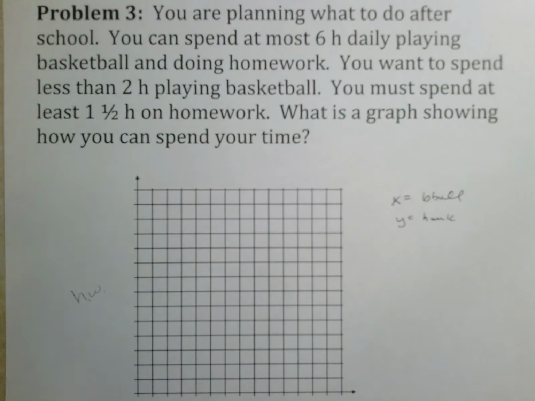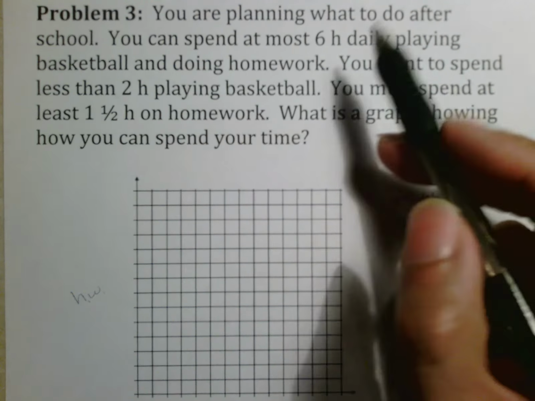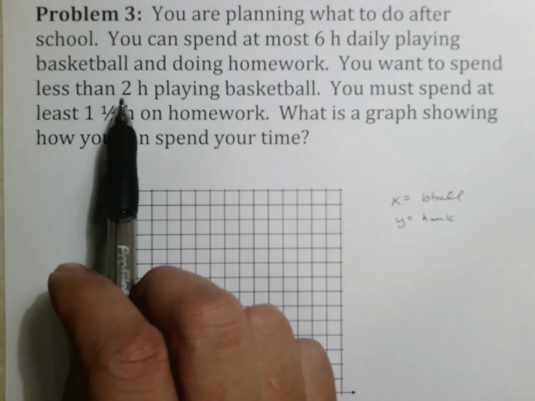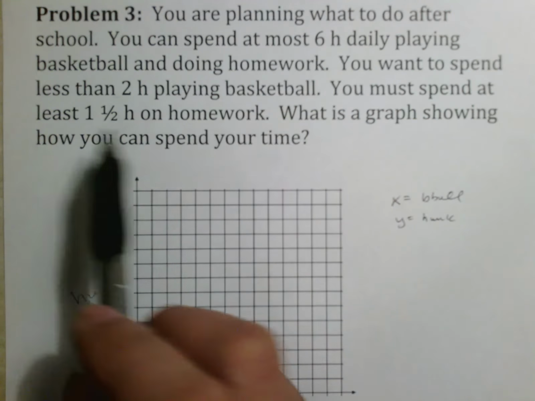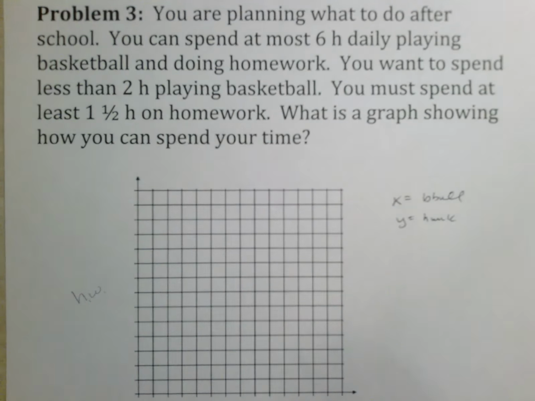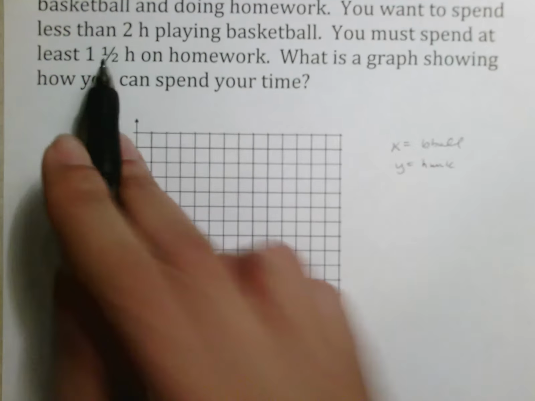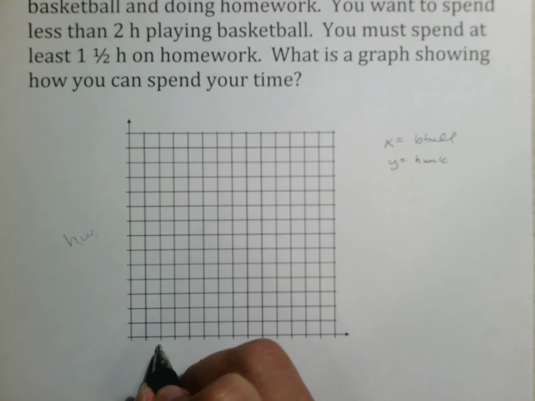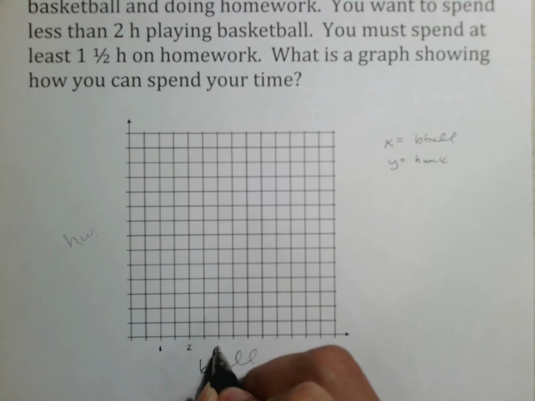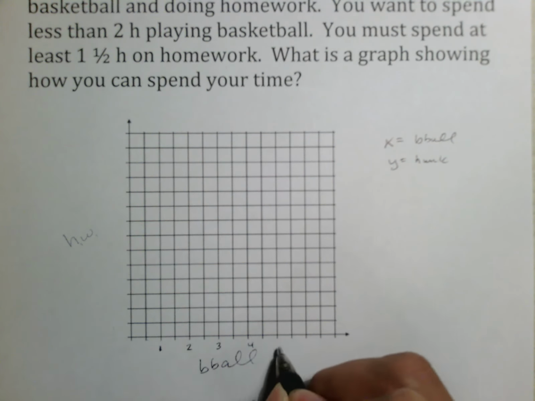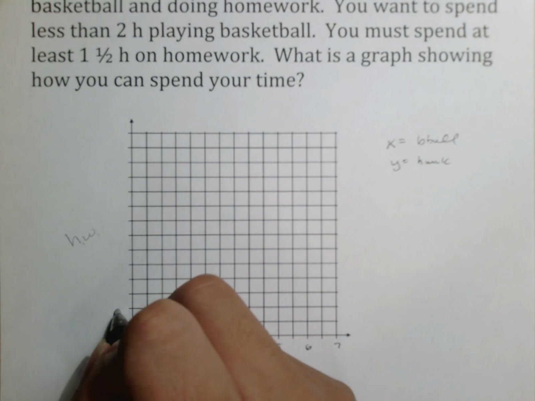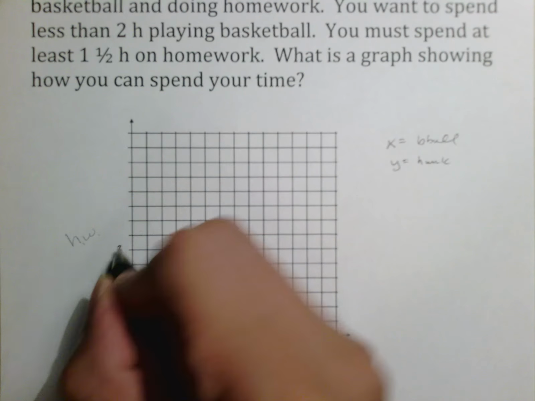Some of these things, again, notice my numbers here. 6 hours doing basketball, less than 2 hours playing basketball, must spend at least 1.5 hours on homework. So if I was going to do this, because I have a fraction, I'm going to see if I can get up to 6. 1 half, 1, 1 half, 2, 1 half, 3, 4. Yep. So what I'll do is I'll count by 1 halves in this way, and I'll also count by halves going this way.